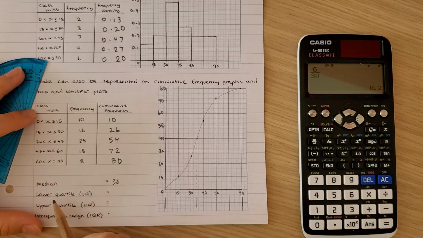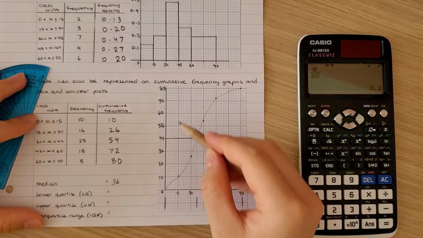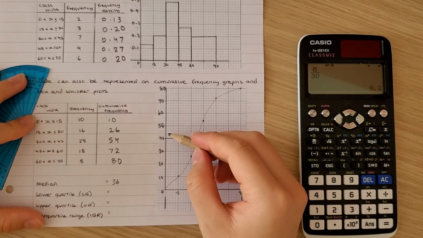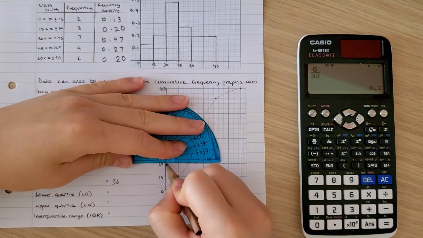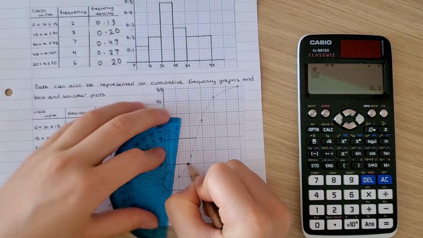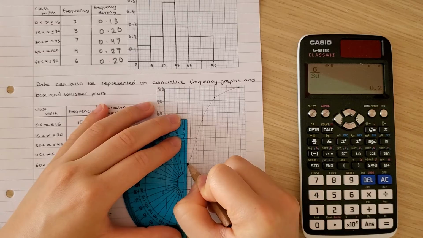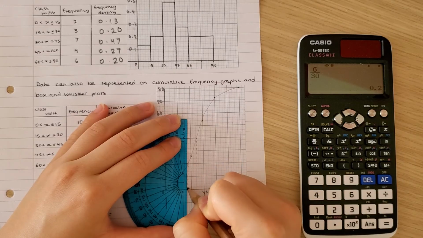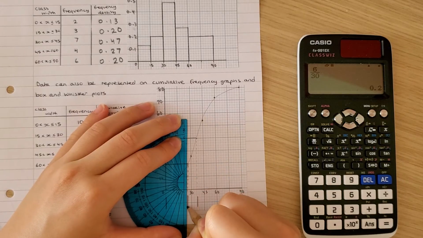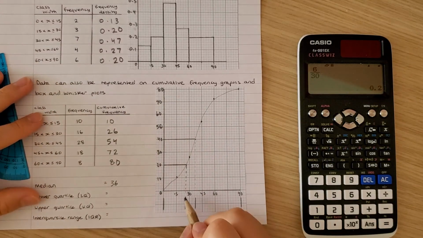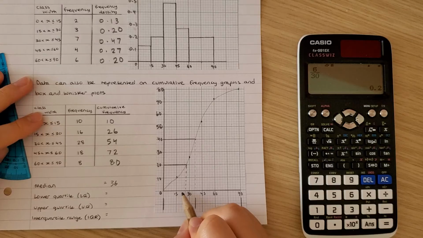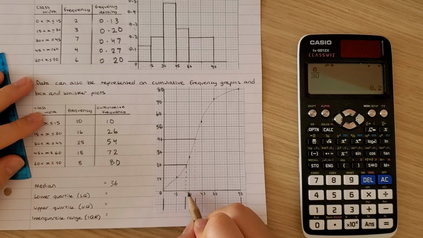Now the lower quartile we know is the bottom 25%. So if we half it and half it again, that's at 20. Right? And then if we draw directly down into our box and whisker plot, we've got another line. So if we read off, that's roughly 26, 27.